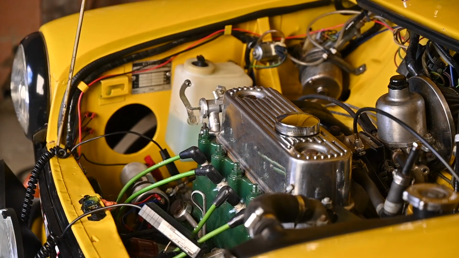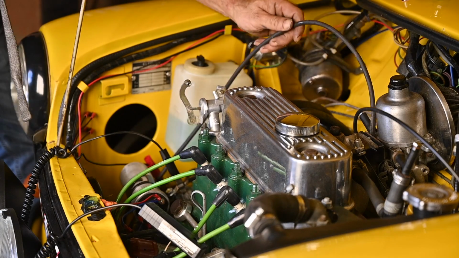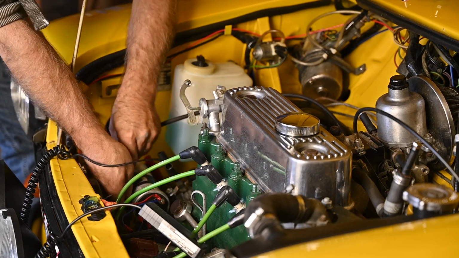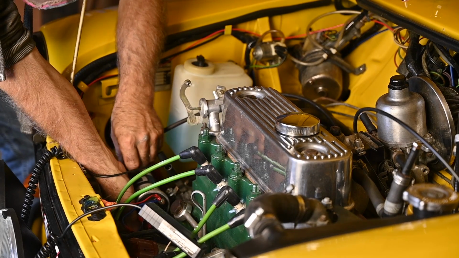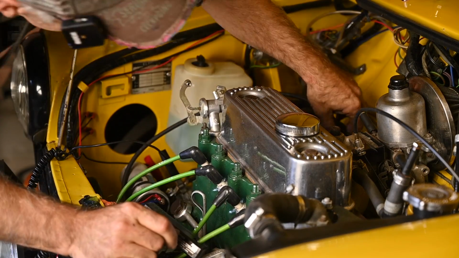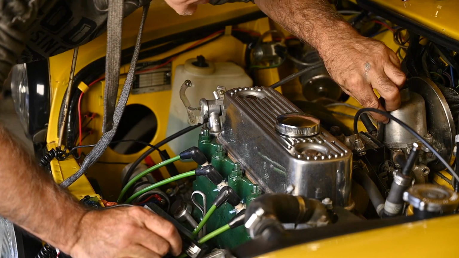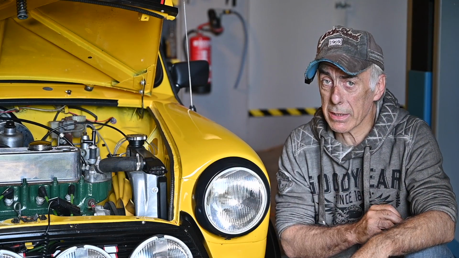The next step is, of course, now checking the dynamic advance. But for that, I'm going to hook up, first of all, again, my vacuum hose onto my distributor. That's one. And that goes to the intake manifold, which is over here. So I want to make sure that it all fits nicely. So now we're going to check the dynamic advance.